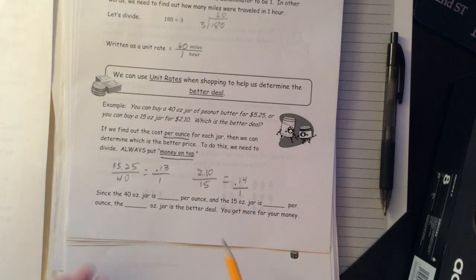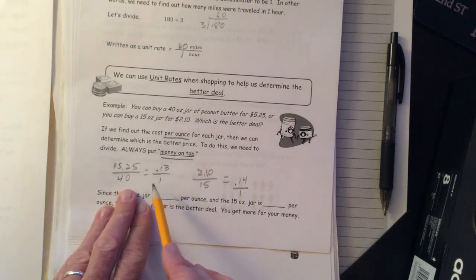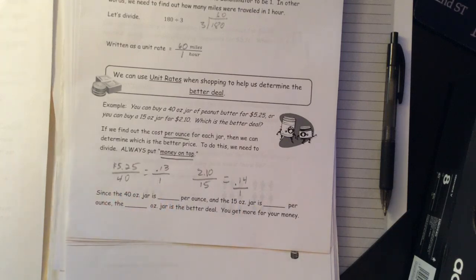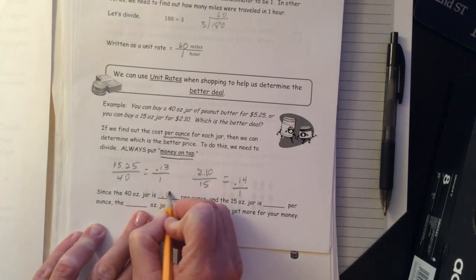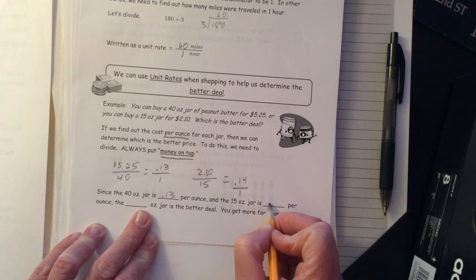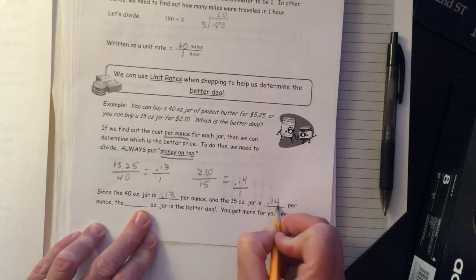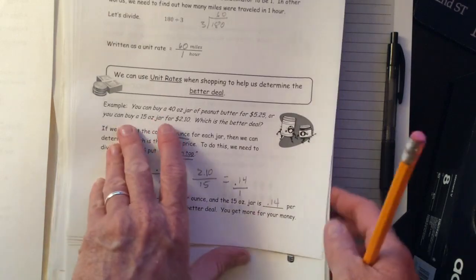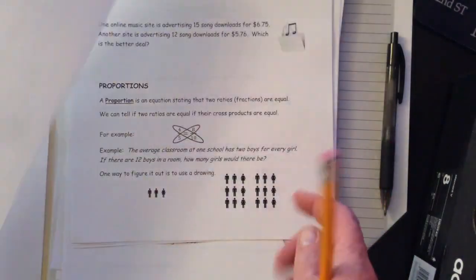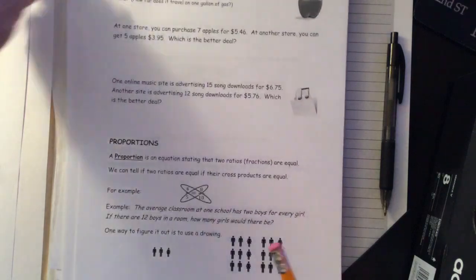So the better deal is the bigger jar because you're paying less. You get more for your money. So the 40-ounce jar is 13 cents per ounce and the 15-ounce jar is 14 cents per ounce. You get more for your money. And you'll know that when you get bigger and you start grocery shopping. You'll see that the more you buy, the better price you get.